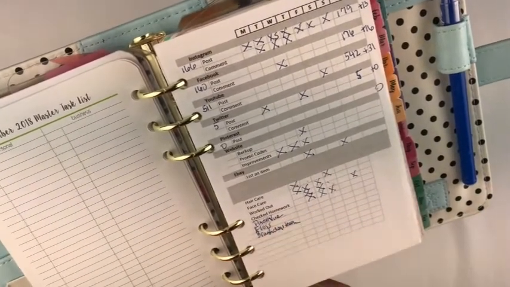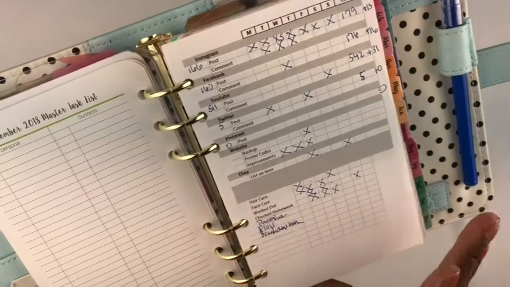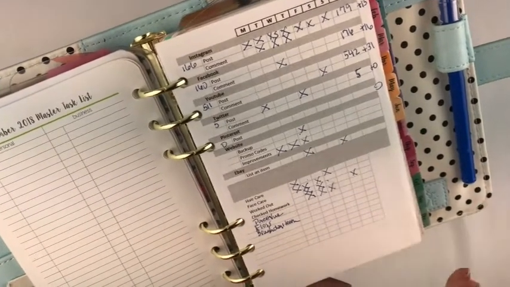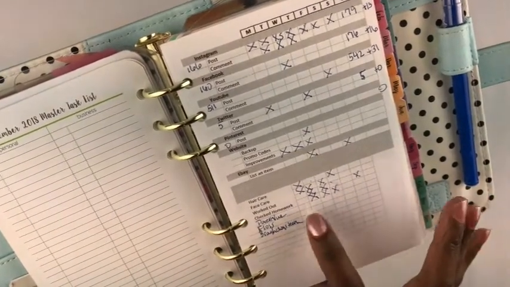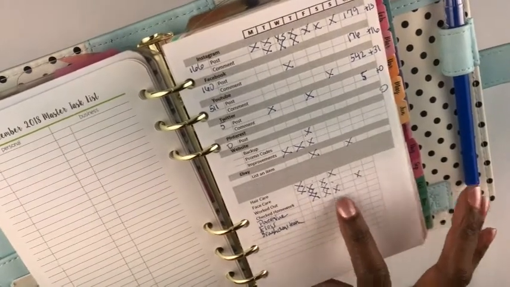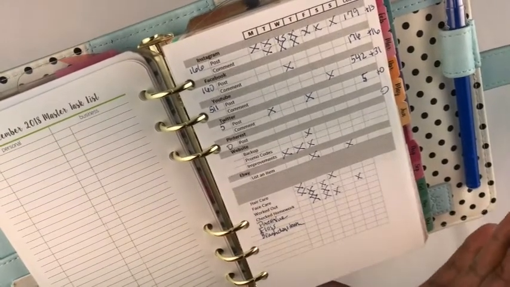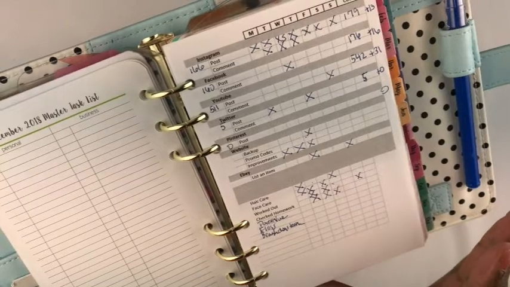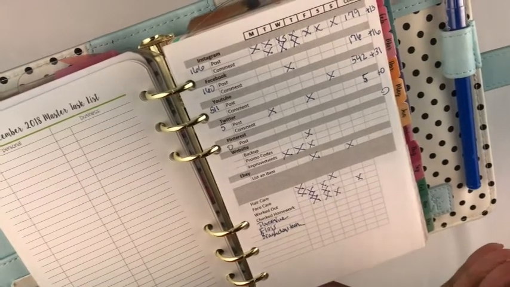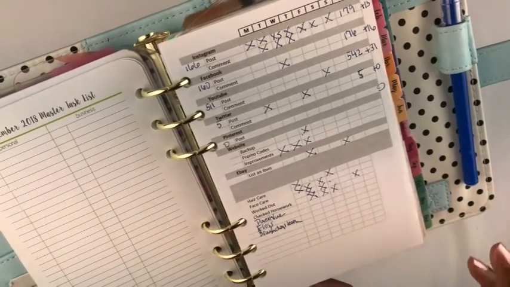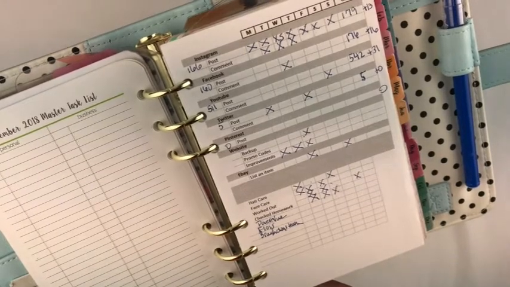I also have here checked homework. I'd like to check my daughter's homework from Monday to Thursday. So I just make a note here, and I check it off if I checked her homework. I don't do it all the time, but I do strive to take a look at her homework and try to keep up with what's going on with tests and such.